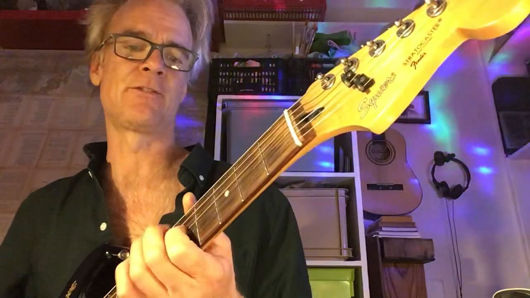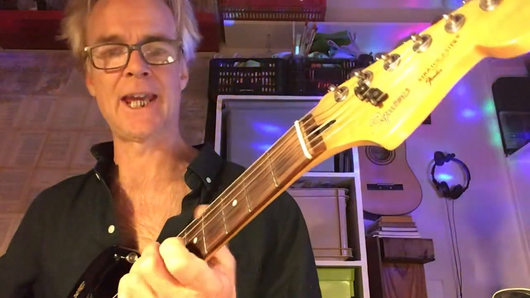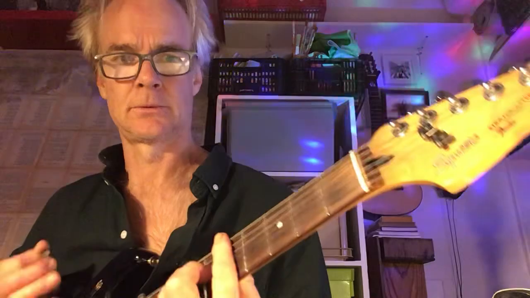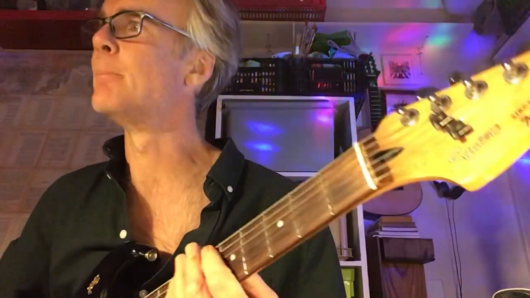So this one's interesting because it seems to work. You start on the 5th fret on the A, would be the major pentatonic.